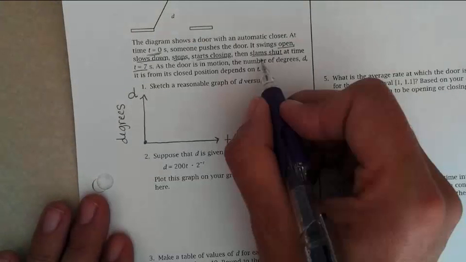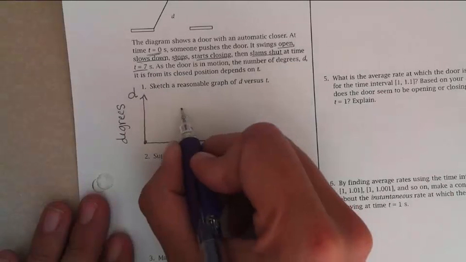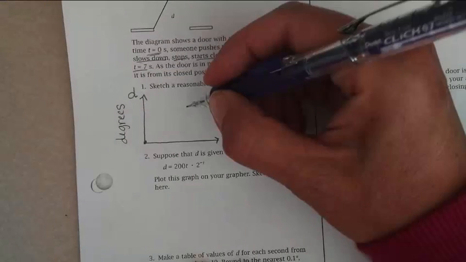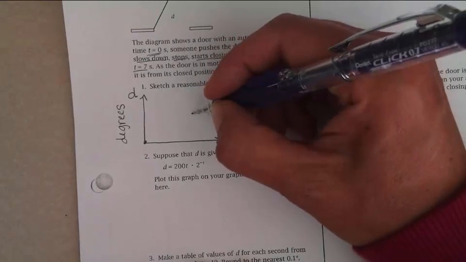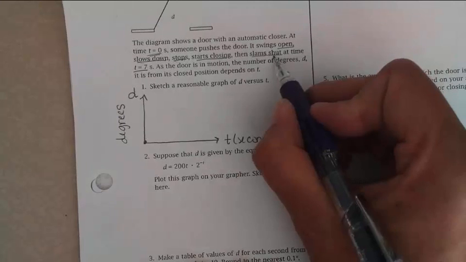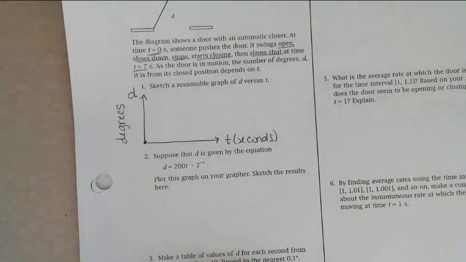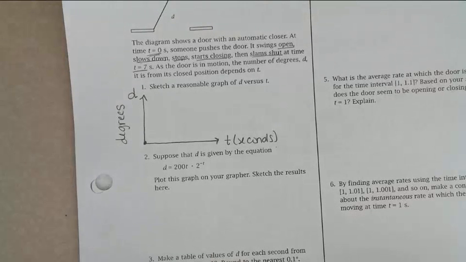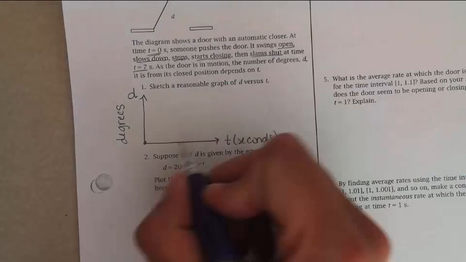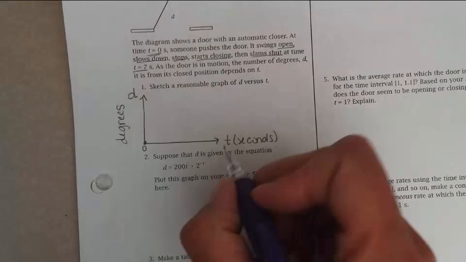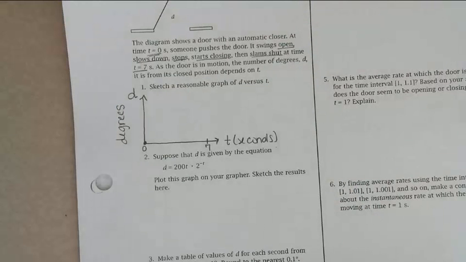Okay, then the door basically starts to close. It's probably going to start off slow, but then as it gets closer and closer to being shut, it's going to end up slamming shut. So I know it's going to end up getting quicker and quicker as it gets to be less and less degrees open. Okay, so time 0 is here, and it needs to shut by time equals 7 seconds.